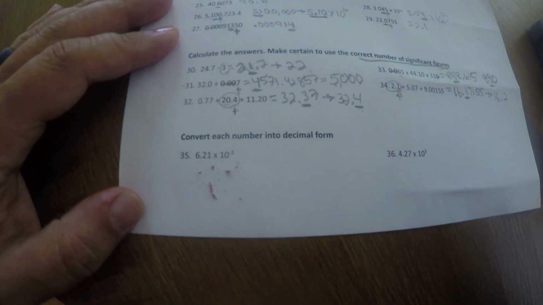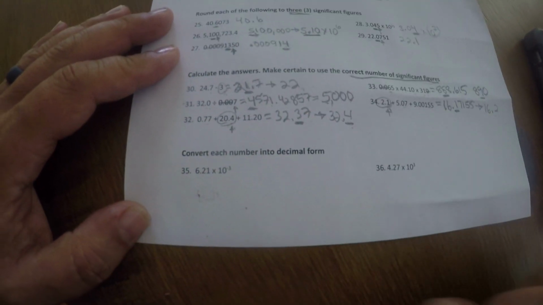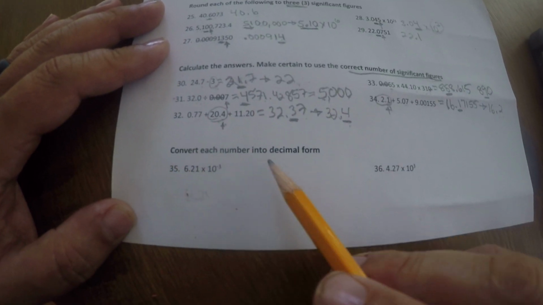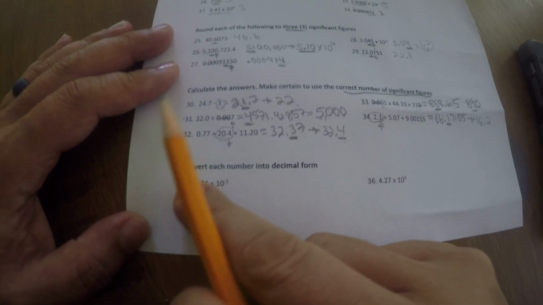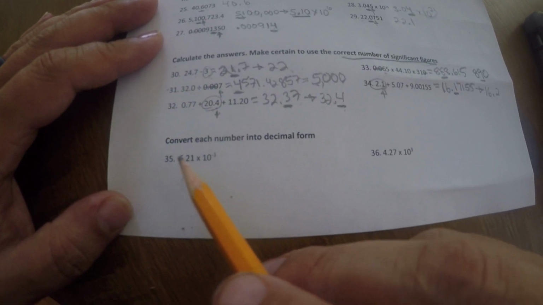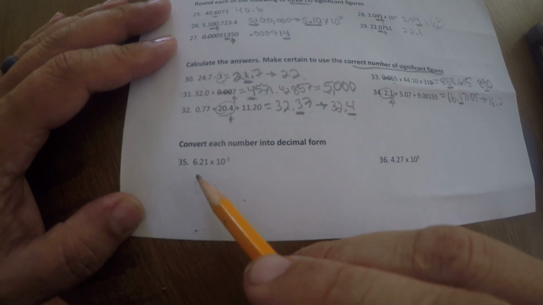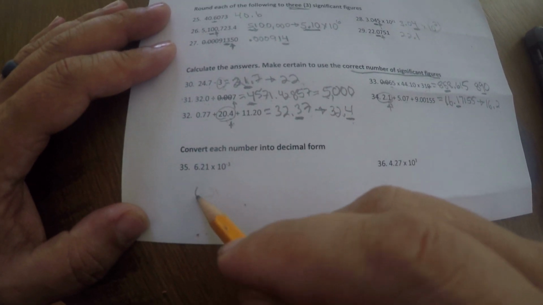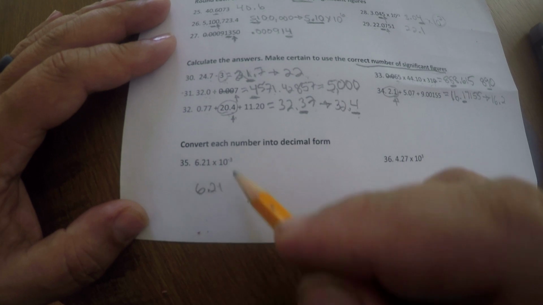All right. Okay, so we're doing our last section here, convert each number into decimal form. We've got our number in scientific notation, and we're going to convert it into decimal form. What we need to do is move our decimal based on our exponent.